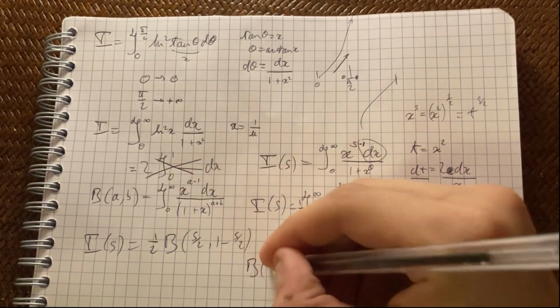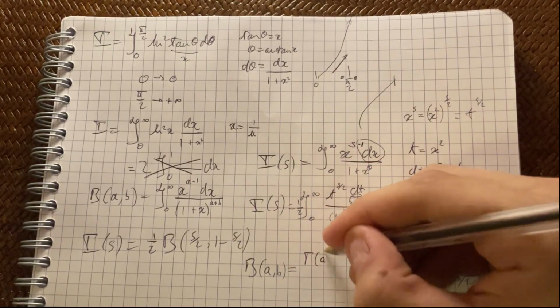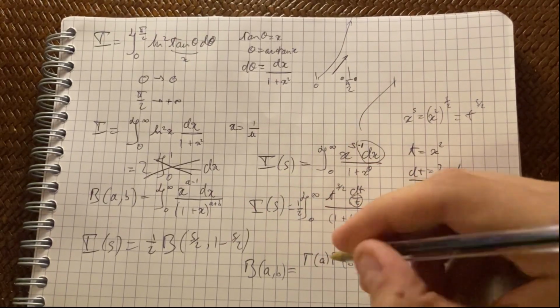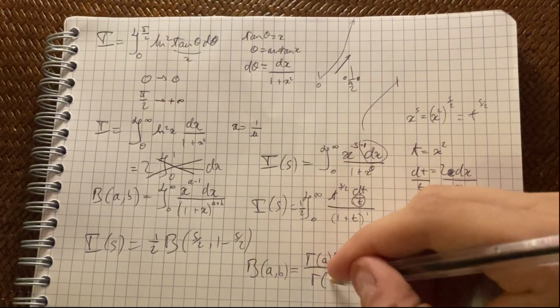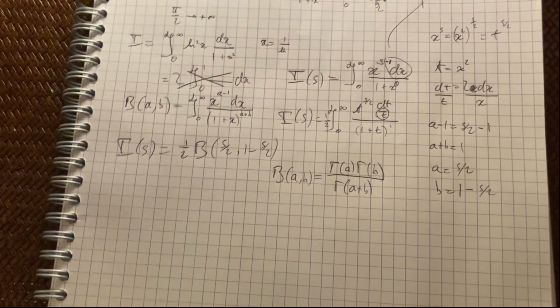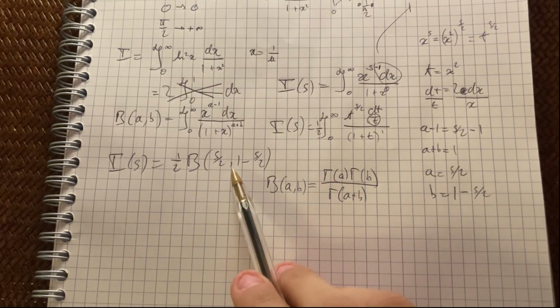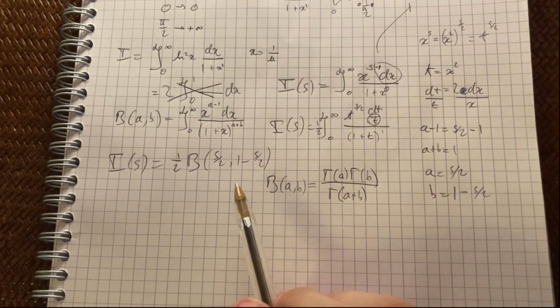Beta of a, b equals gamma of a times gamma of b divided by gamma of a plus b. So here we have gamma of s halves times gamma of 1 minus s halves, and the whole thing divided by gamma 1.